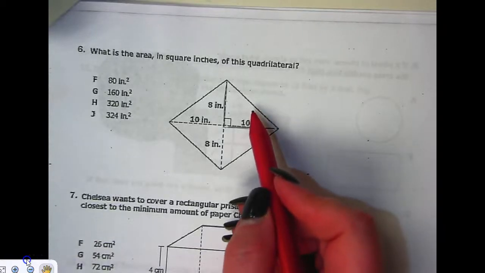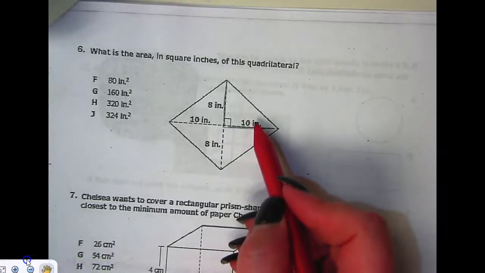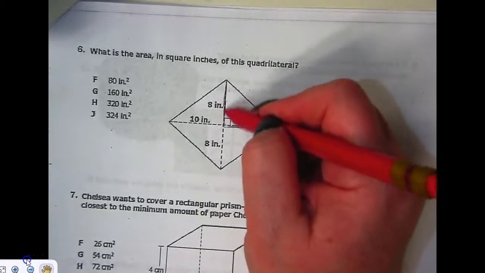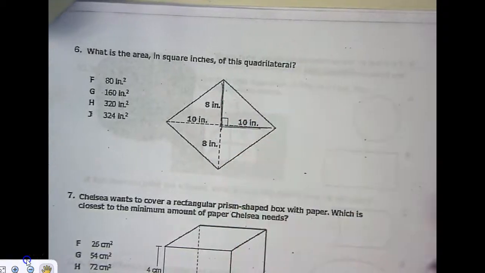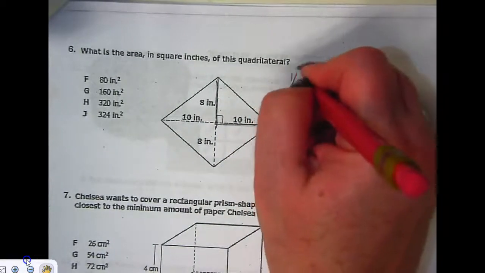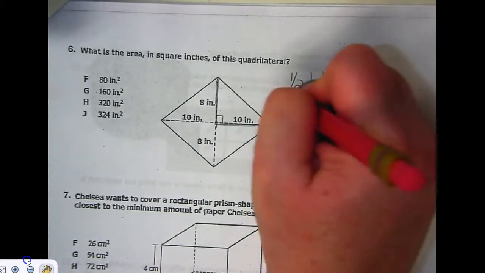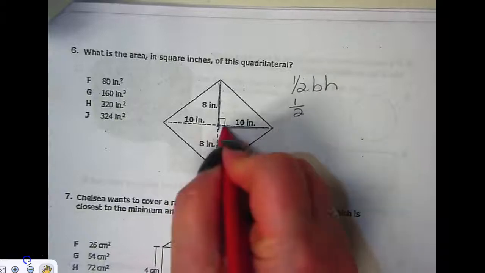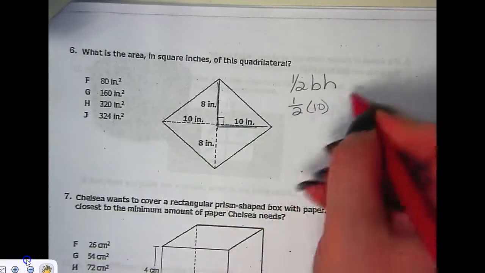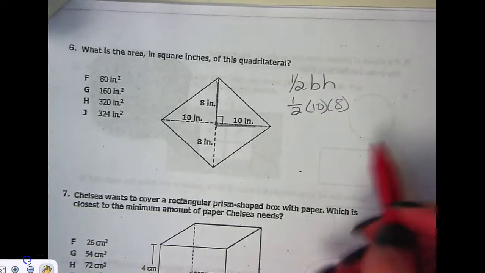Okay, so let's put some actual vocabulary words with that. You broke them into their own, not group, but you made a triangle. And then you did the formula, which is 1/2 base times height. So 1/2 of the base is 10, and the height is 8.